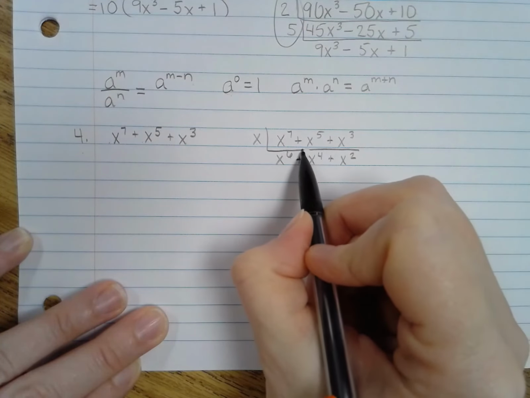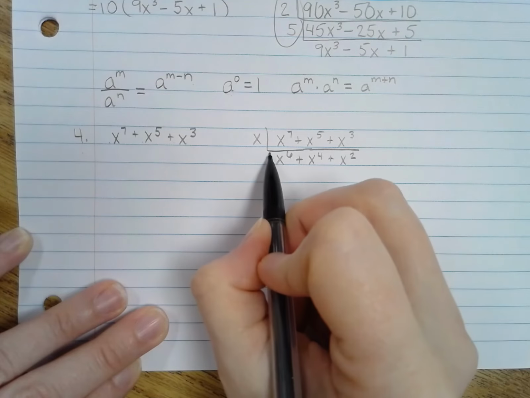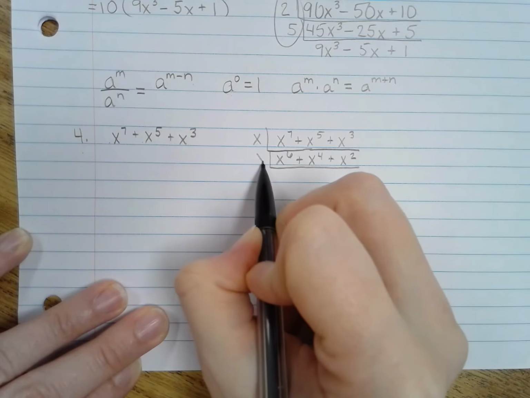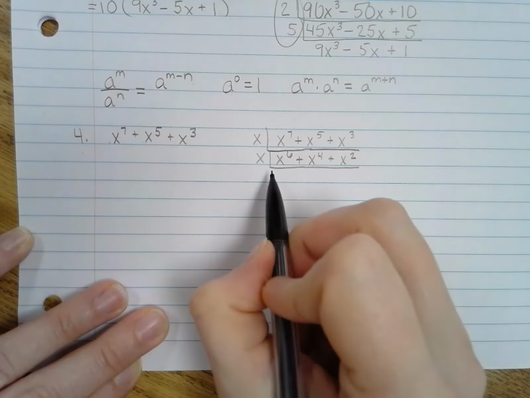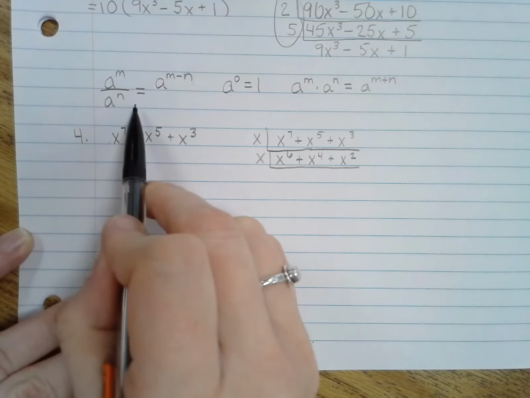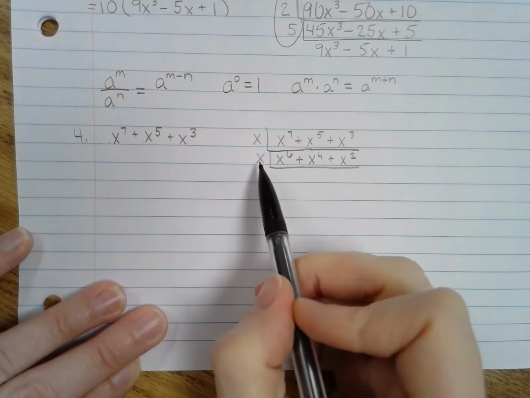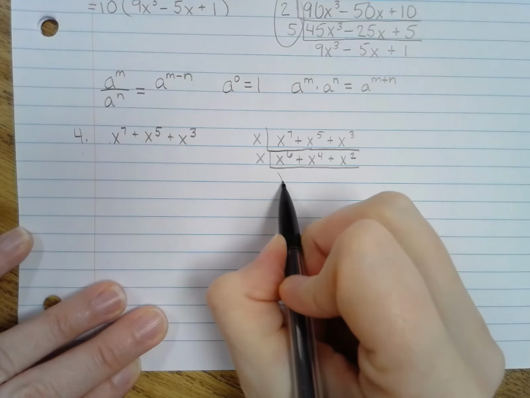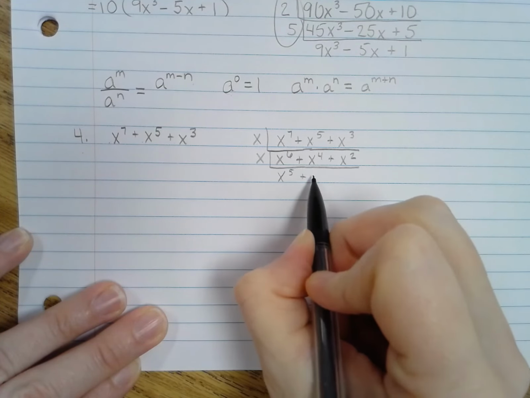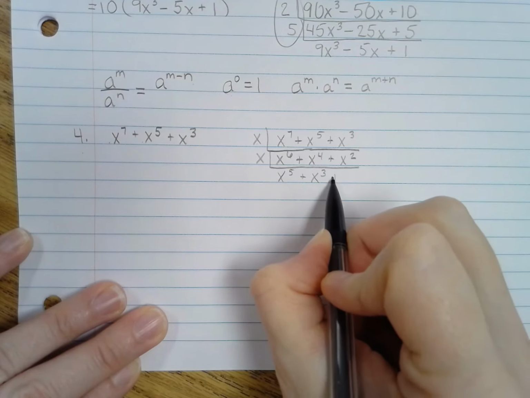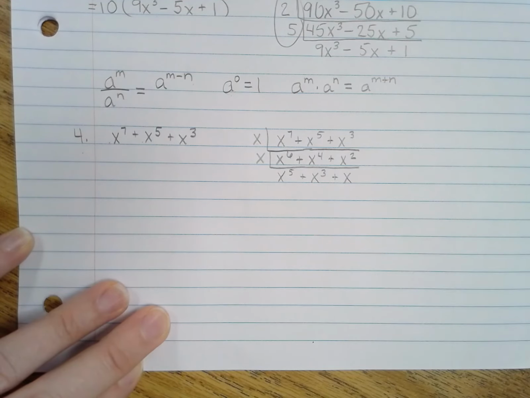But notice I can factor out another variable. I still have more in common, so let's factor out another x. Again, subtracting the exponents when I divide powers, I subtract those exponents. So that becomes x to the 5th, x to the 3rd, and just a plain old x. Of course, that would be x to the 1st.